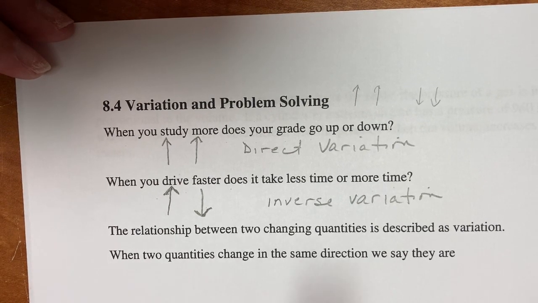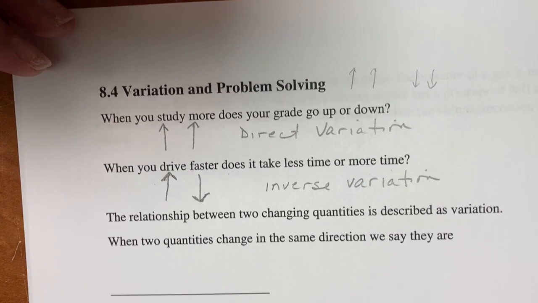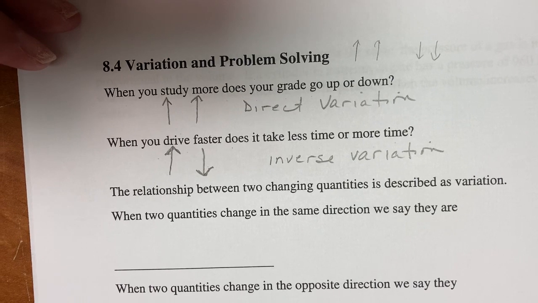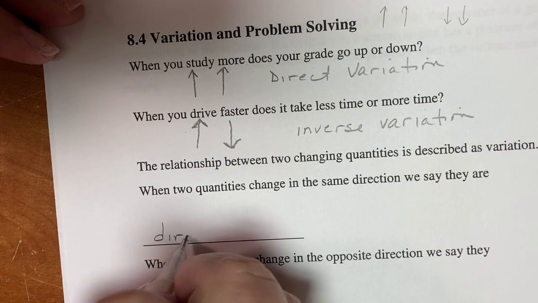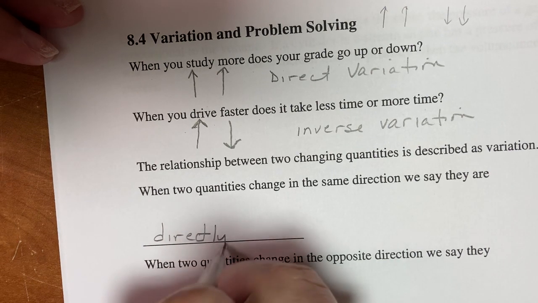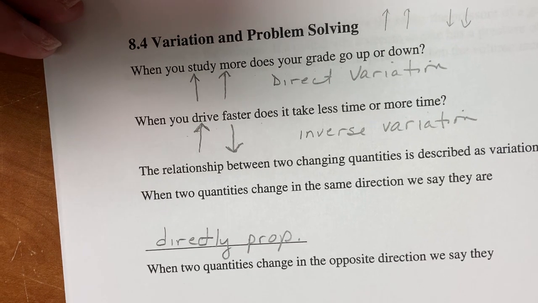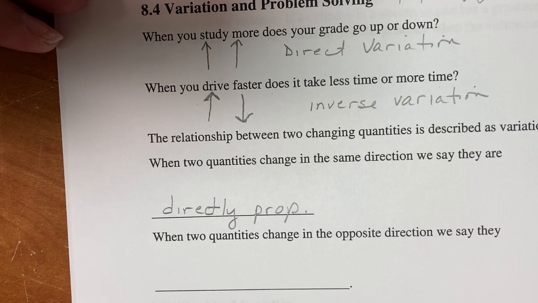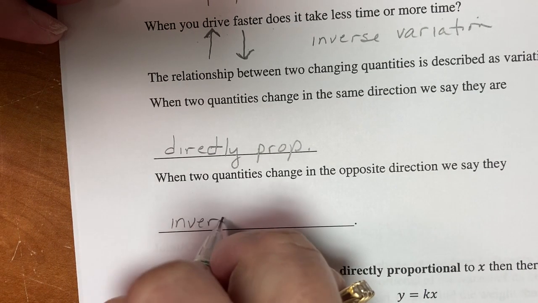So, the relation between 2 changing quantities is called a variation. When 2 quantities change in the same direction, we say that they are directly proportional. That's just another way of saying the same thing. And when 2 quantities change in the opposite direction, we say that they are inversely proportional.